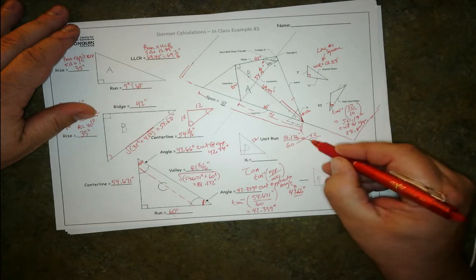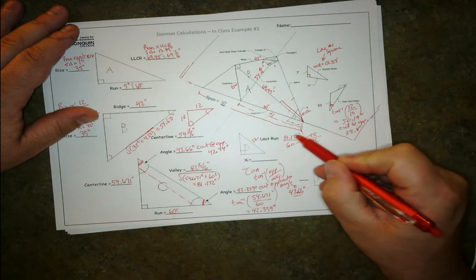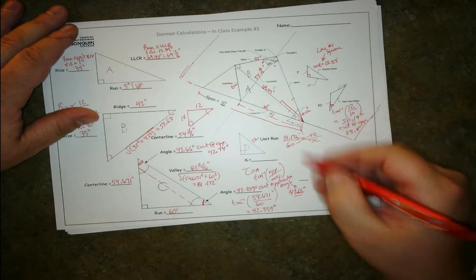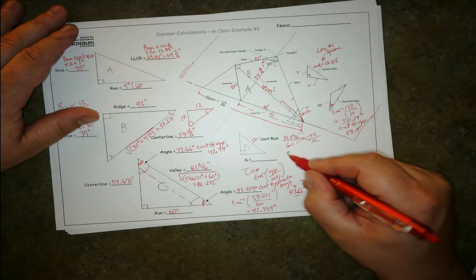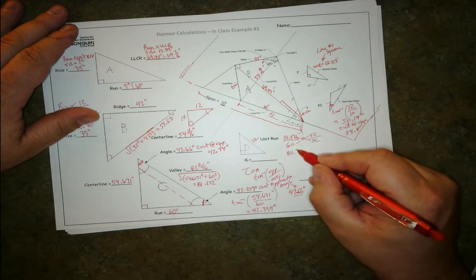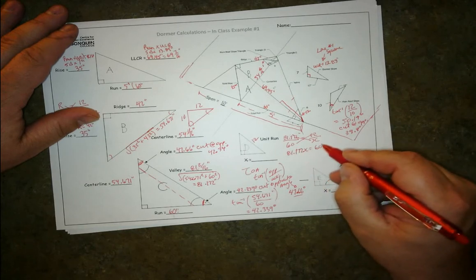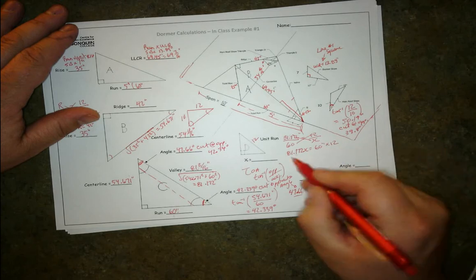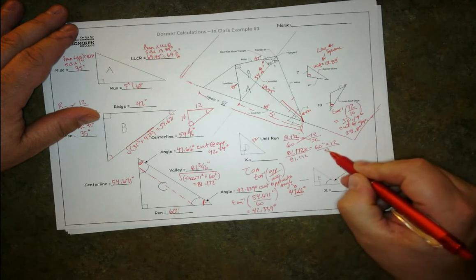Then you cross multiply. So basically we're going to go that times that divided by that is essentially what we're going to do. If I do it the long way, I'm basically going that times that, which is going to give me 81.172x is equal to 60 times 12. I want to get the x by itself, so I divide by that number. I do the same to that side.